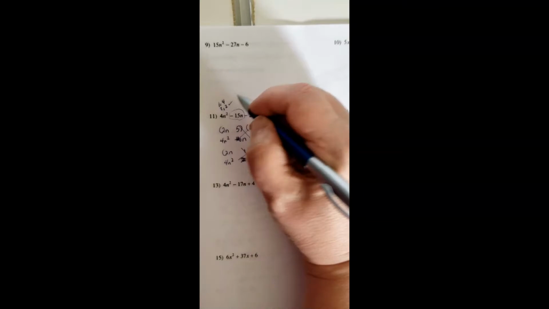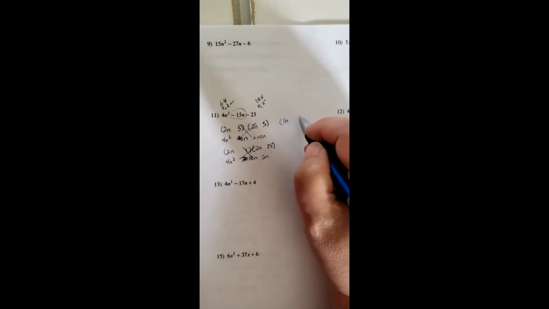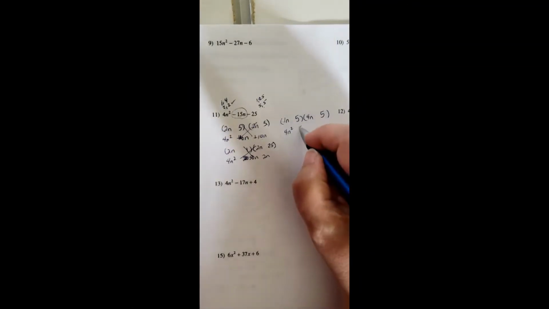I've tried the 2's with everything. They didn't work. So now let's go back to my 1 and 4. So 1n and 4n. And pick one. You want the 1 and 25 or the 5 and 5? I'm going to go with the 5 and the 5. How come? Because I can. So first times first is 4n squared. Outside times outside is 5n. Inside times inside is 20n. And last times last is 25.